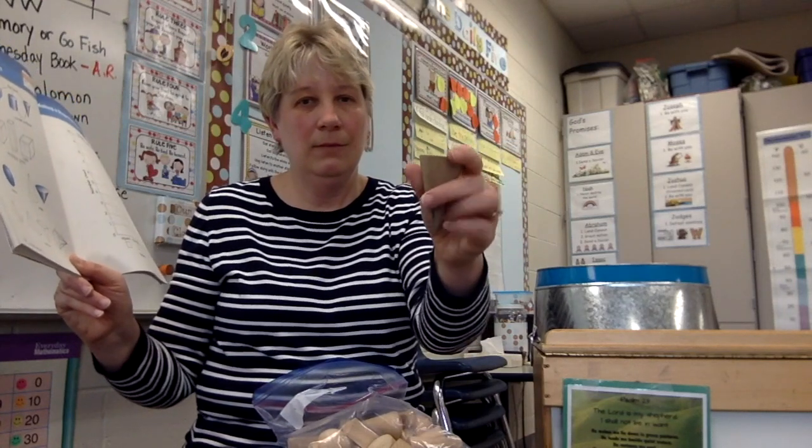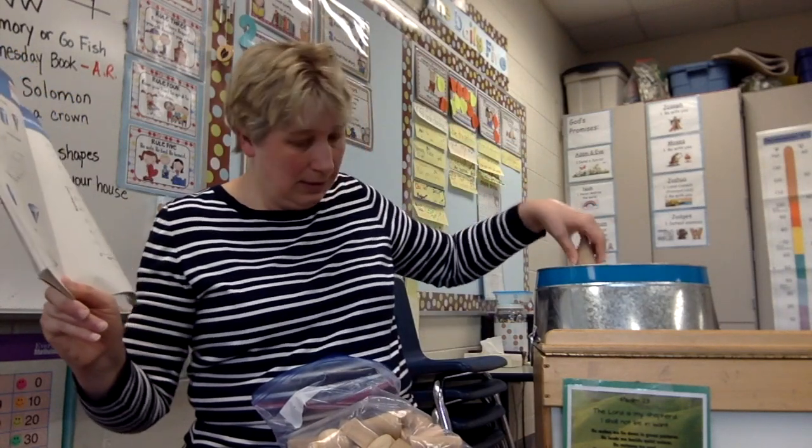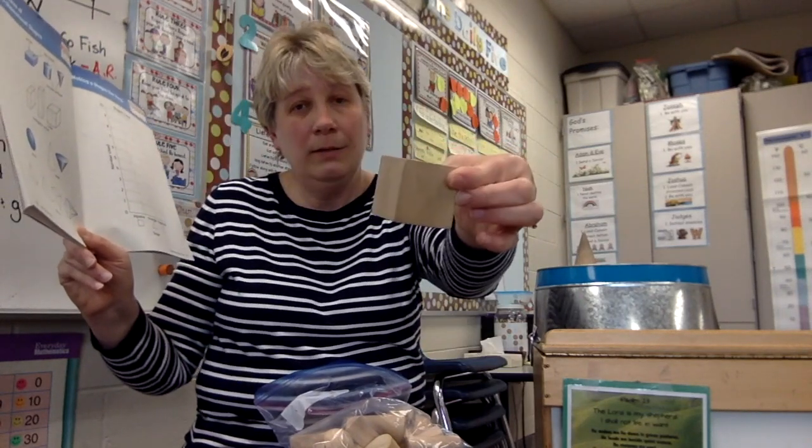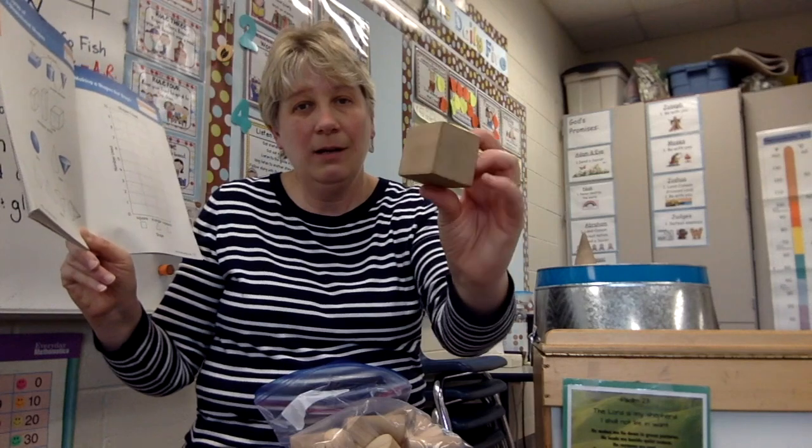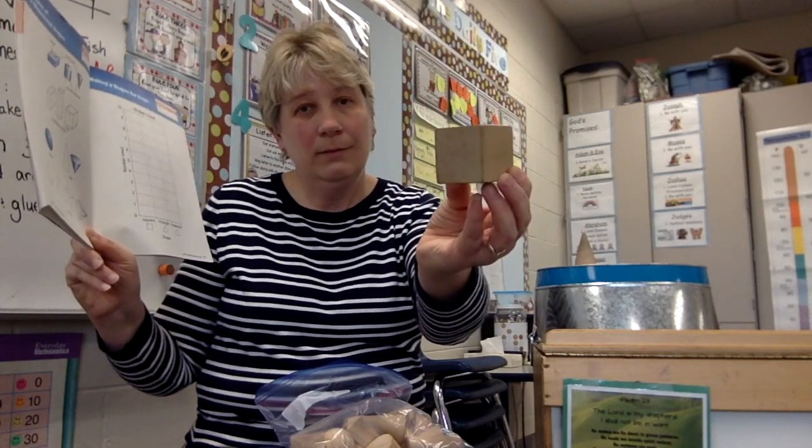Now let's see if I can find some different ones. This one is a cone. Kind of looks like an ice cream cone, doesn't it? So it's called a cone. This one is a cube. It's called a cube. It's a square. It's a cube.